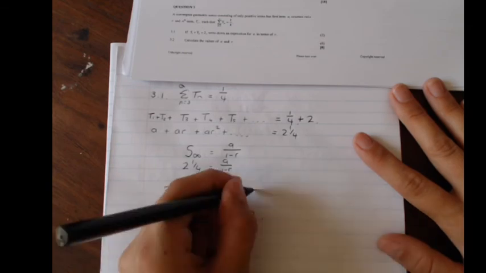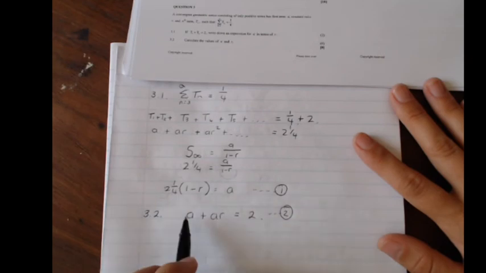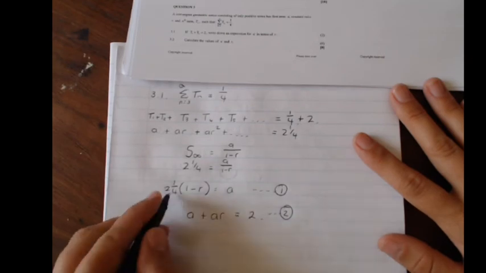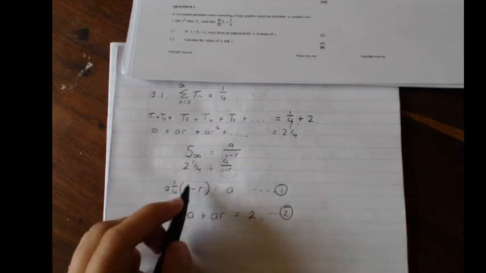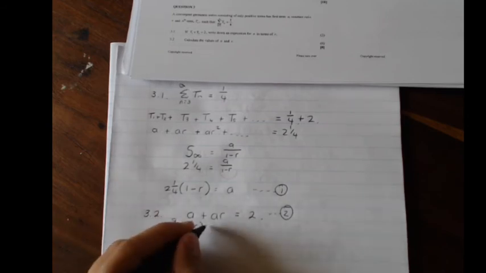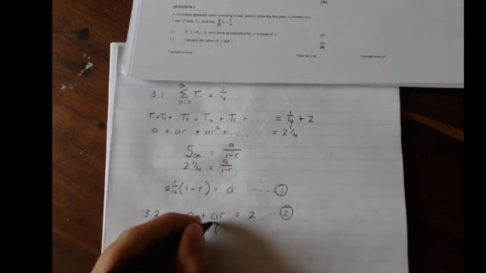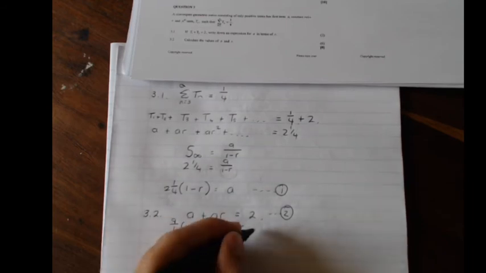Okay, so in this equation 1, I already have the A alone is that, so I can substitute that in there. I'm just going to write this as an improper fraction. 2 and a quarter, 2 times 4, 8 plus 1 is 9 over 4. The A is this, 9 over 4 times 1 minus R, plus 9 over 4 times 1 minus R, and R is equal to 2. So now I have an expression in just R, which I can solve.